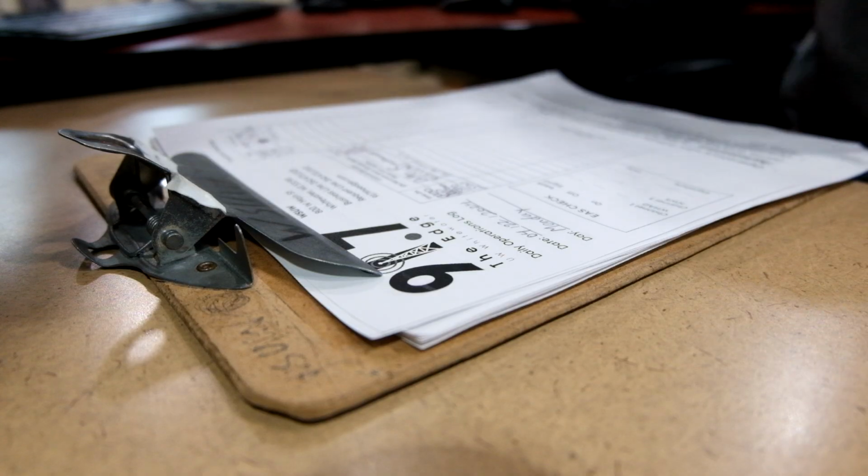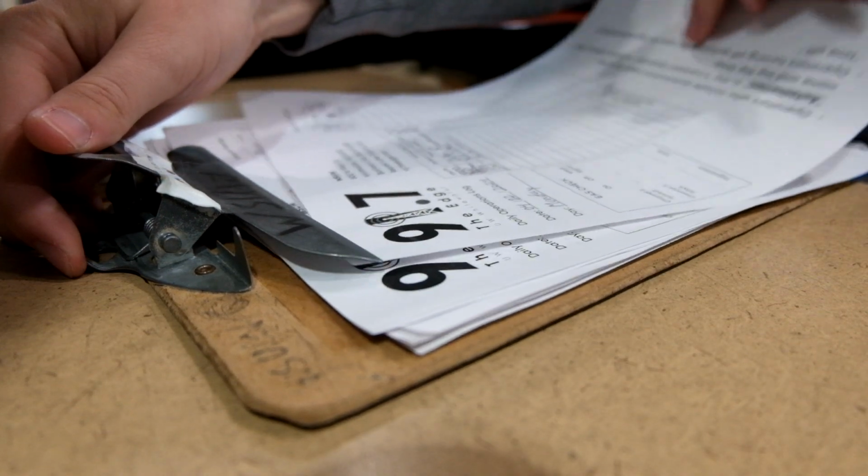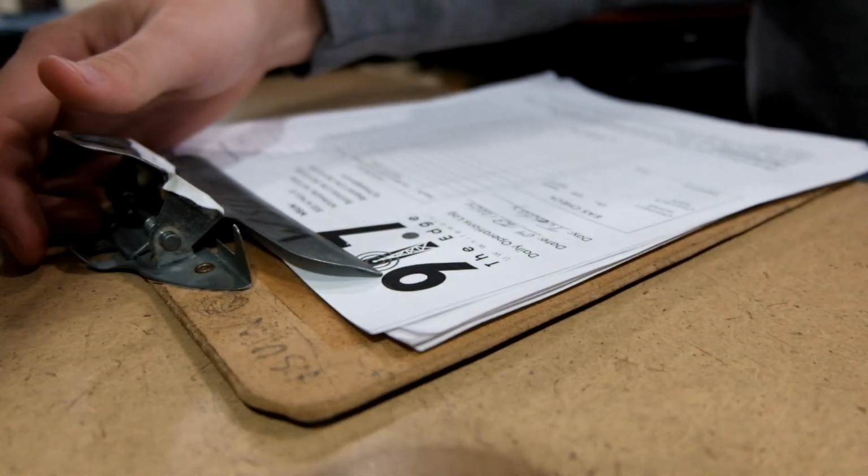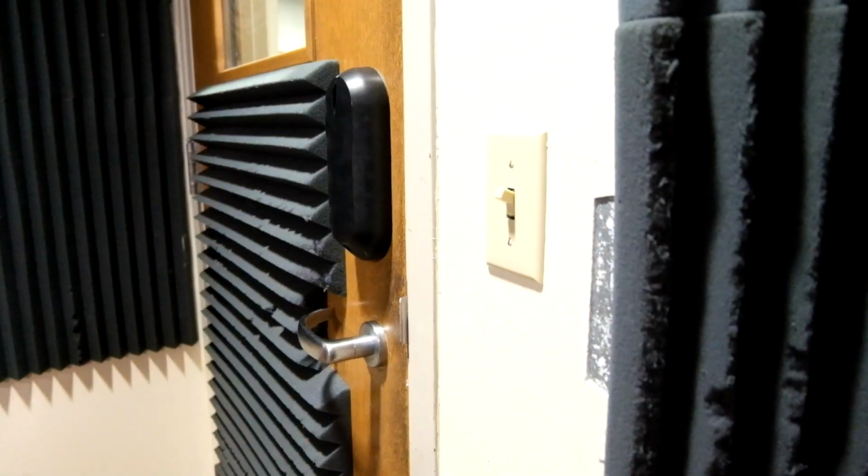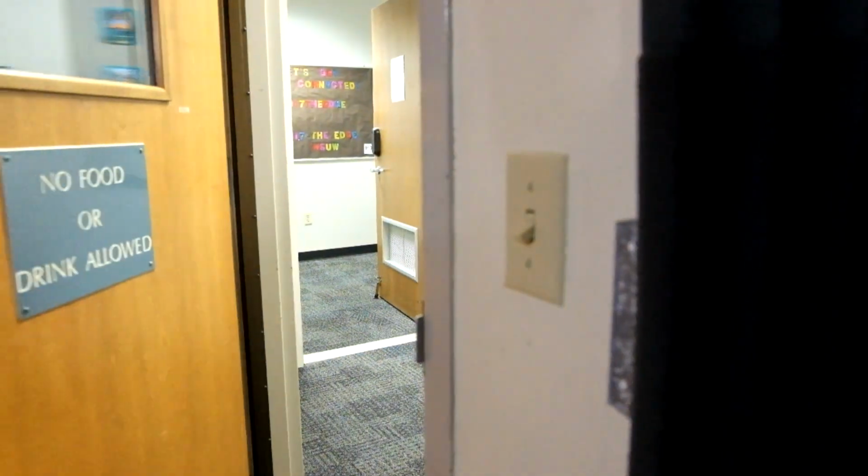If your shift ends at midnight or after midnight, make sure to start the next day's log sheet at midnight. Be sure to turn off the lights and close the door on your way out. And that's it. Remember to have fun and keep living on the edge.